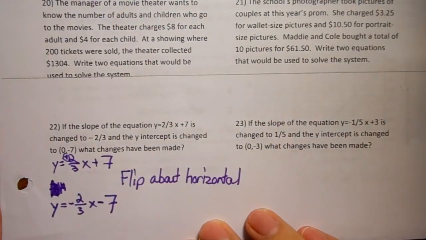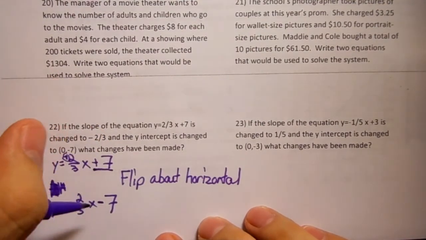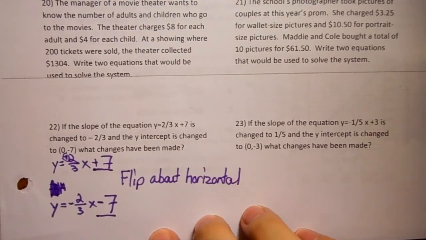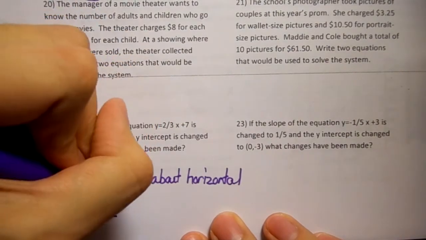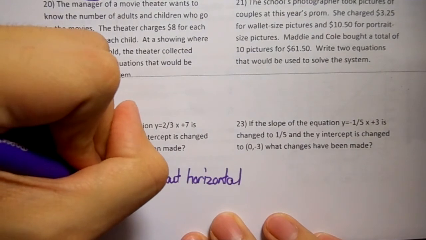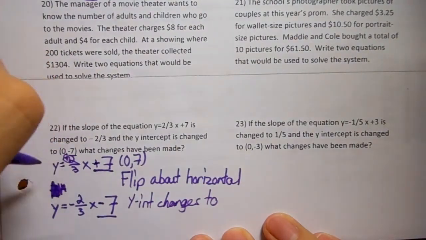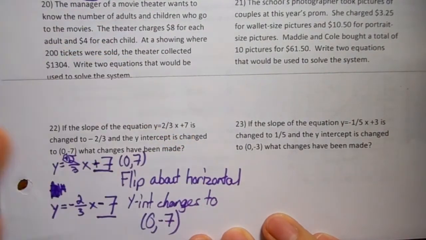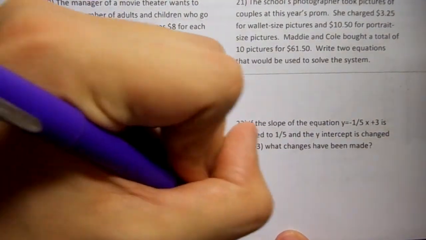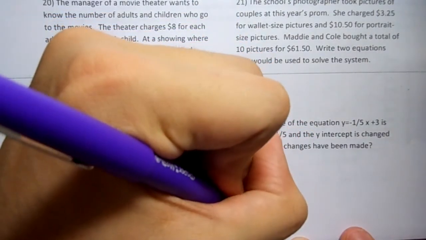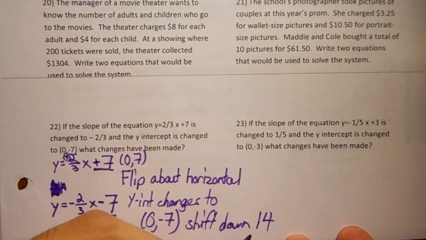But that's not all that happens. There's a second change that happens. Take a look here. It was plus 7 in the original, and in the new equation it's minus 7. In the original equation the y-intercept was (0, 7). So here in the new equation the y-intercept changes to that new point that we had here, (0, negative 7). So the y-intercept is going to shift down by 14, because 7 above and then 7 below. 7 plus 7 is 14.